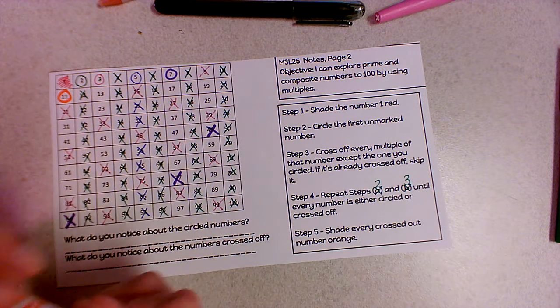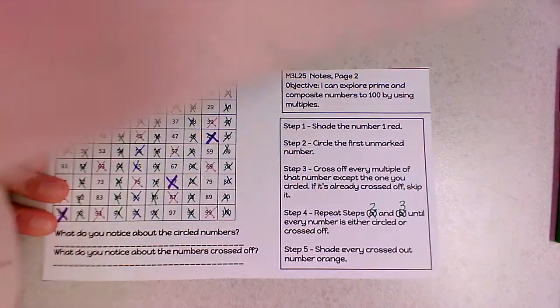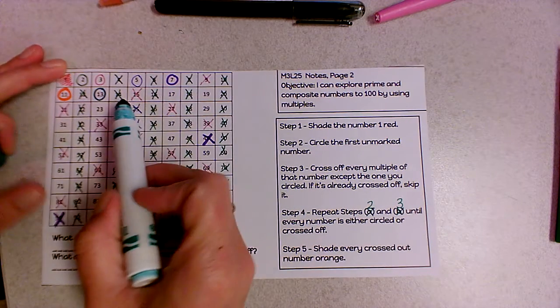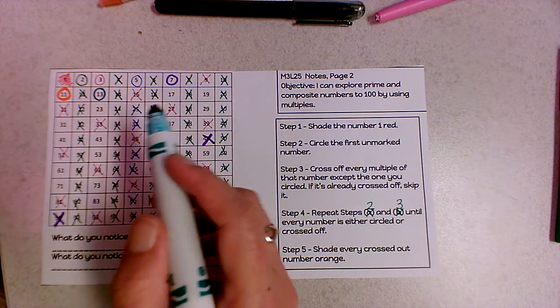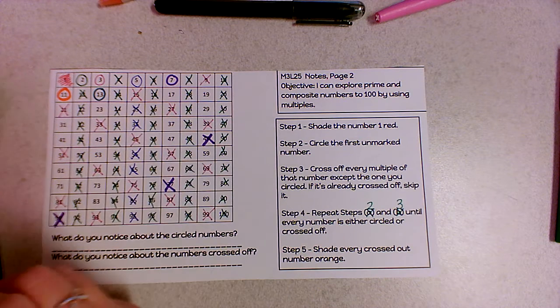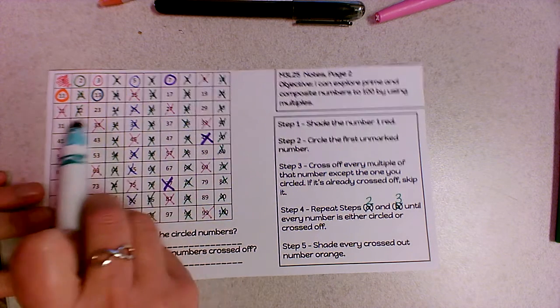Okay. All right. So my next one is 13. So I'm going to borrow one of these. I'm going to circle 13. And 13 times 2 is 26. Well, that's already marked off, or I could go 1, 2, 3. But if I noticed, what do you notice? Most of them are already marked off.